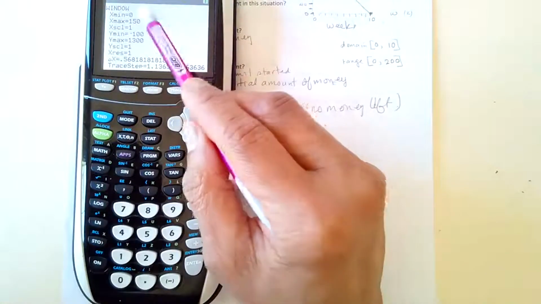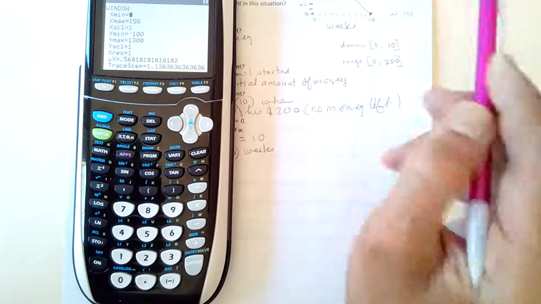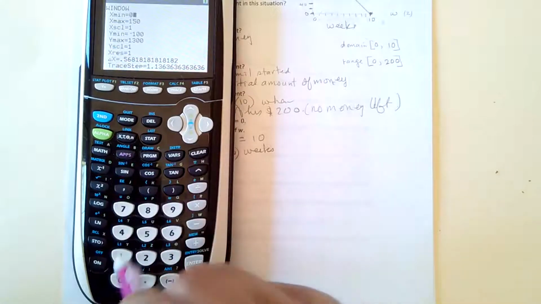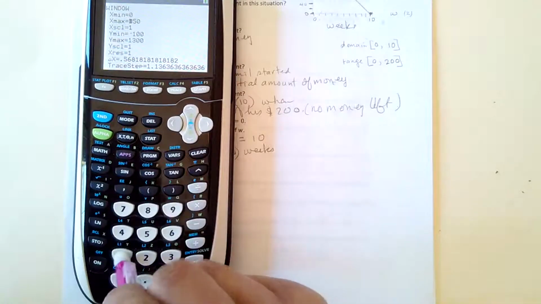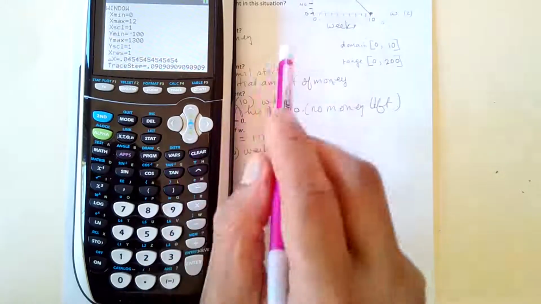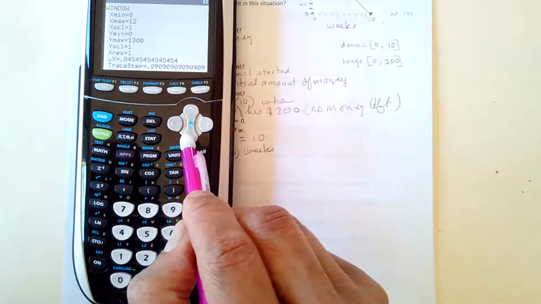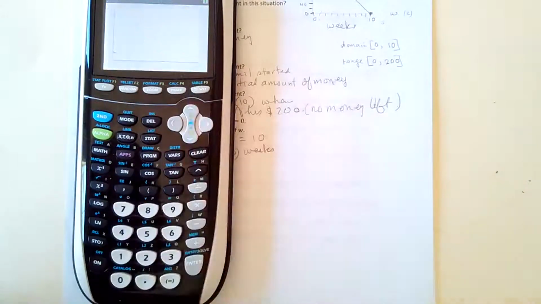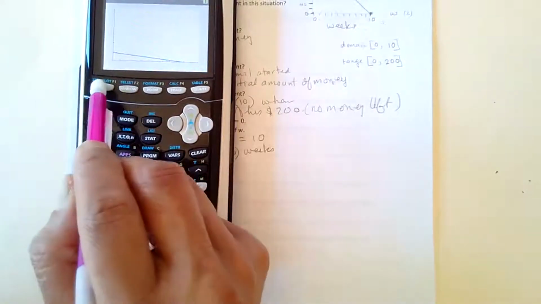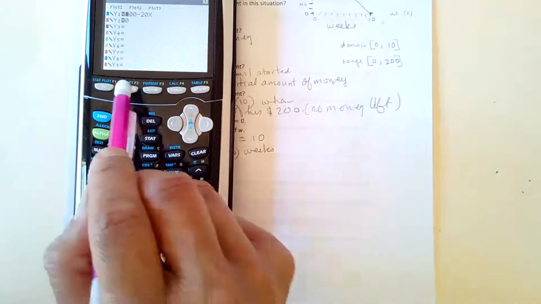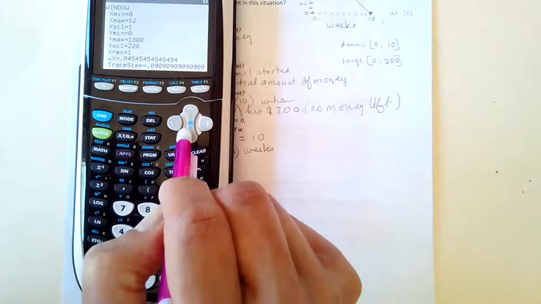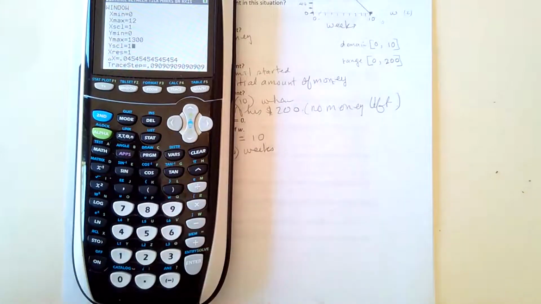Now I have to set my window. I want my x minimum to be 0, and my maximum I can make 12. The y minimum is 0, and my maximum here I'll make 220, a bit bigger. Now, what did I do to my window here? I have my scale here. Notice I changed the scale, and I don't want to change the scale. I want that scale to be 1 still.